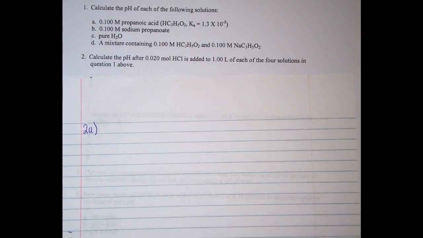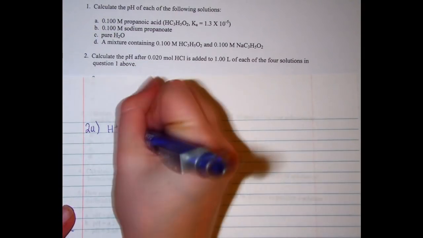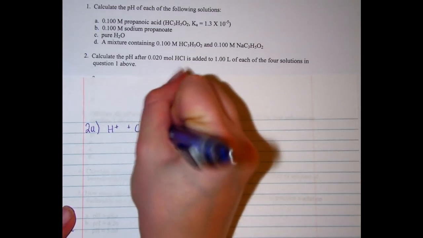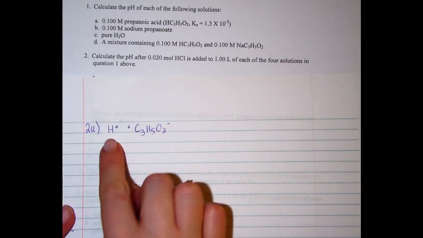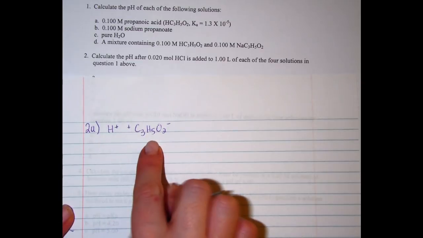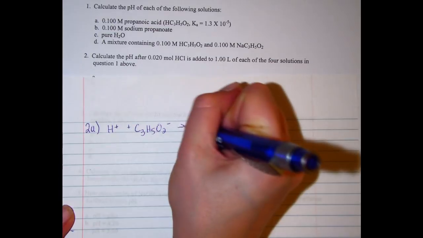So the first one I'm looking at is the propanoic acid one. If I add propanoic acid and HCl together, the HCl is definitely going to react with the propanoate ion. So I'm adding H plus to the solution, and I'm going to react it with the C3H5O2 minus. I know that because I can't have the H plus reacting with propanoic acid. There's nowhere for it to go. But if it reacts with this part of it, then it will definitely make propanoic acid.